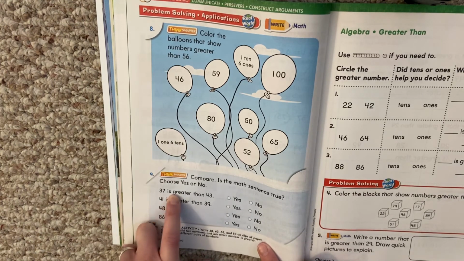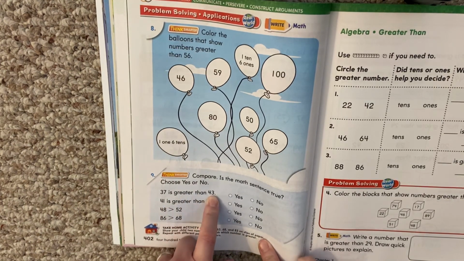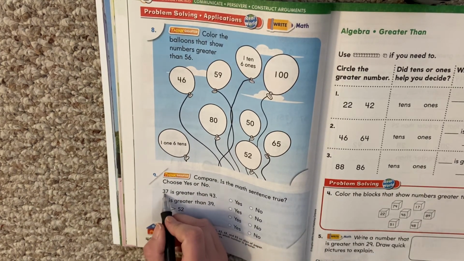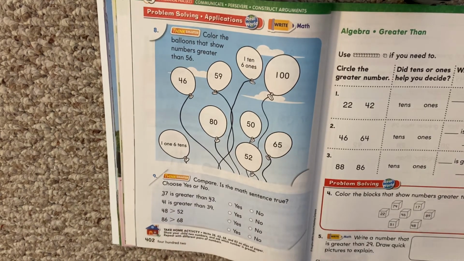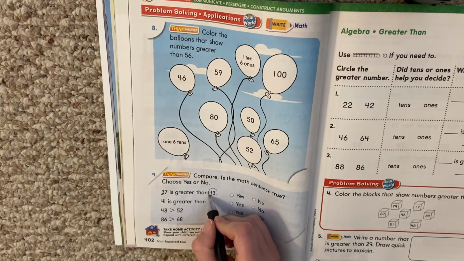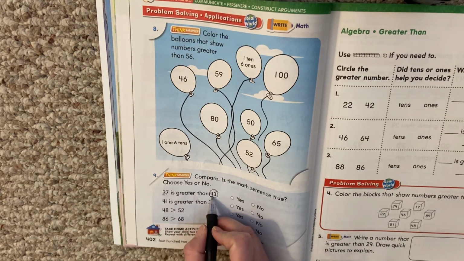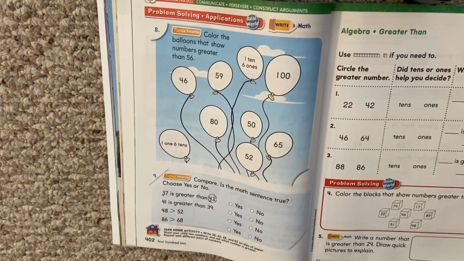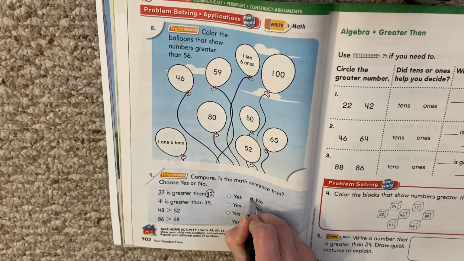37 is greater than 43. Is that right? Well, let's look. We have to compare them. There's 3 tens and 4 tens. Which one is bigger? The 4 tens. So is 37 greater than 43? No, because 43 is the bigger number. So we're going to choose no.